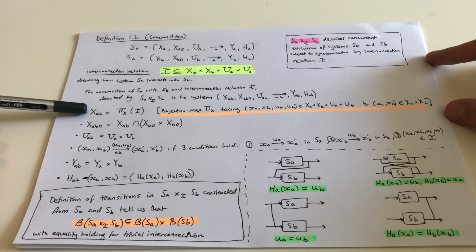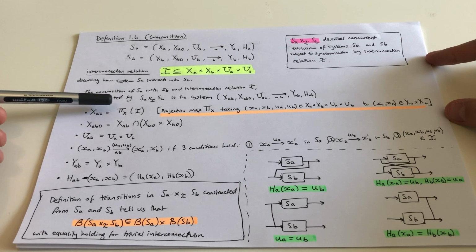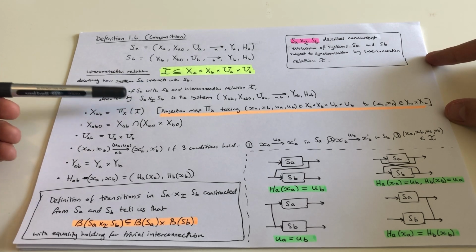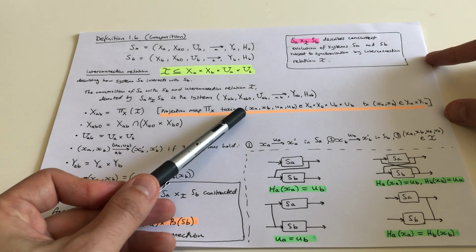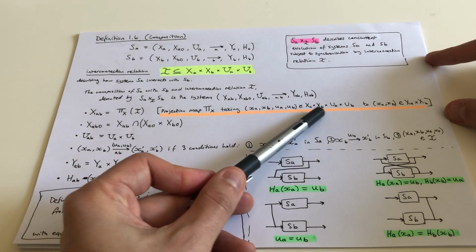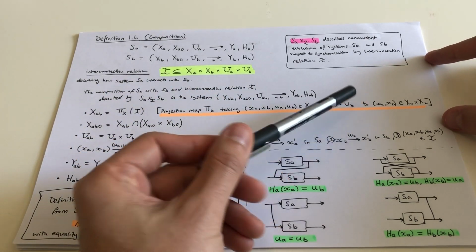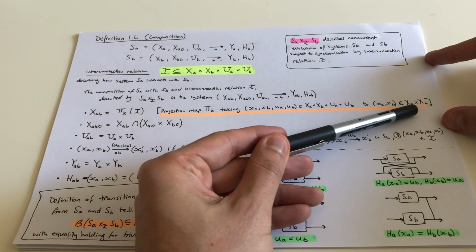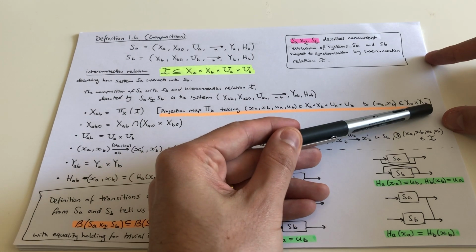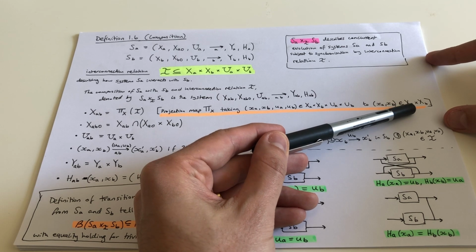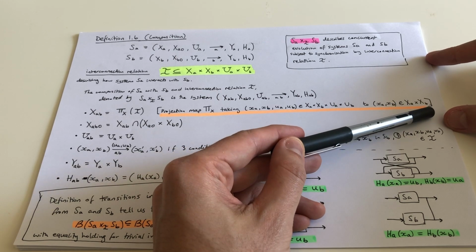So this set of states X of AB we can describe by using a projection map, so pi with a subscript X of this interconnection relation. And so this projection map says that we can take the set of elements in the interconnection relation here, and we can map it to some smaller set representing just the set of states of XA and the set of states of XB.